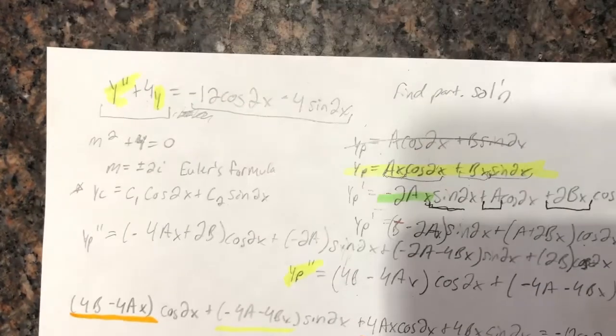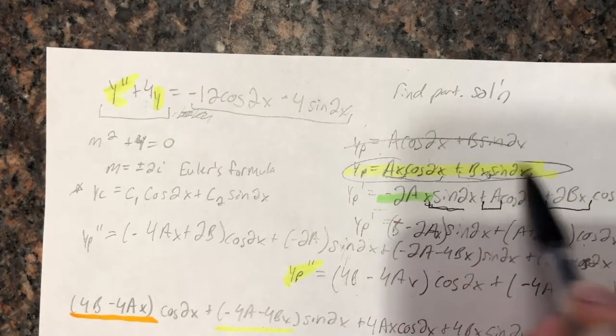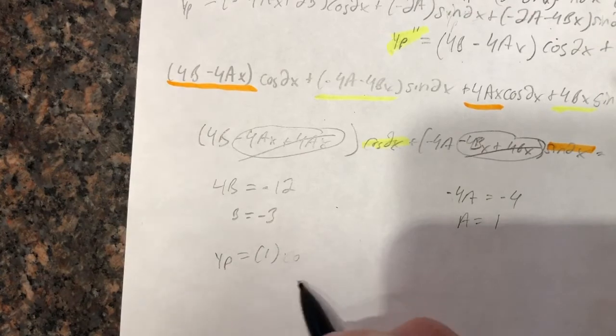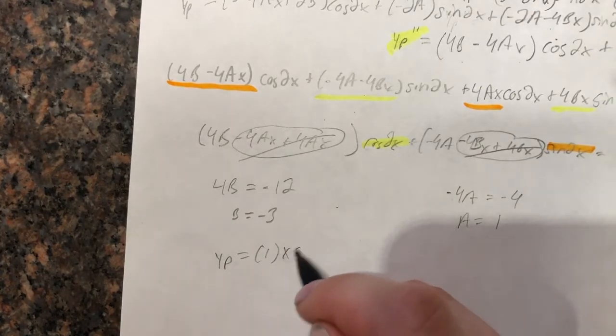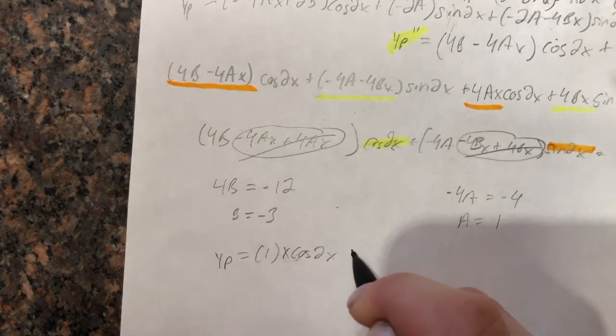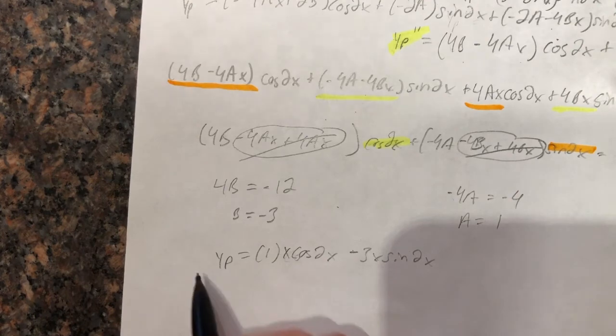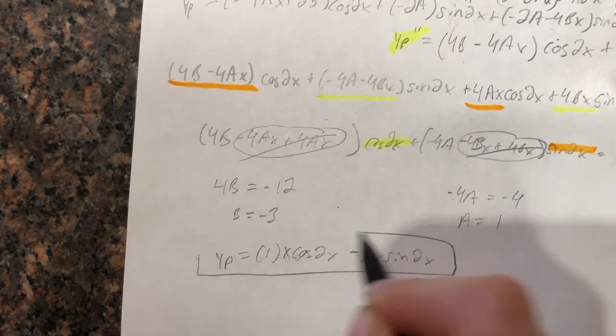Now, from way up here, you have to plug in those coefficients into here. Particular solution is going to equal 1 times x cosine 2x minus 3x sine 2x. And it's just asking for the particular solution, so this is going to be our answer.